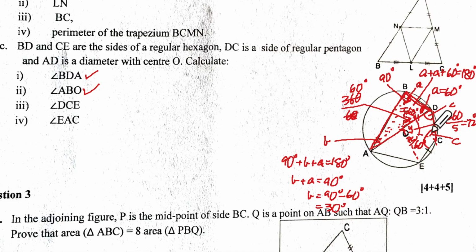So this angle equals this angle, angles opposite equal sides are equal. Y is how much? 72. So in this triangle, you will have 72 degrees plus C plus C equal to 180 degrees. So 2C is equal to 108 degrees. So C is equal to 54 degrees. So this is 54 degrees.